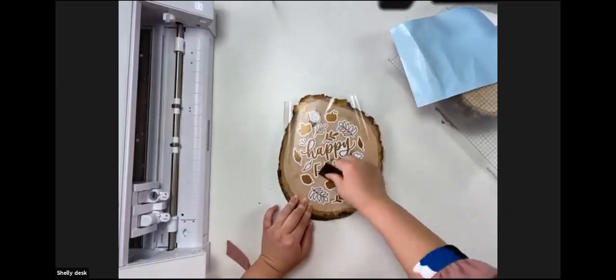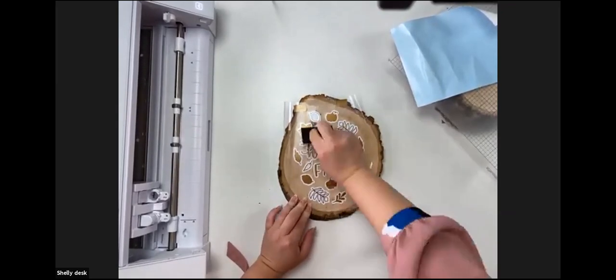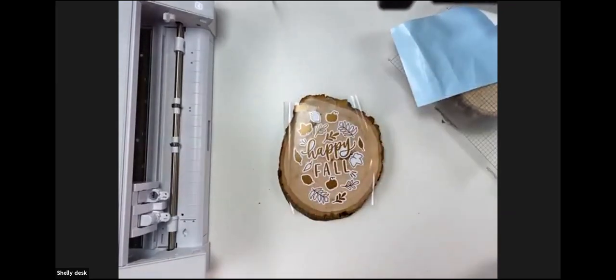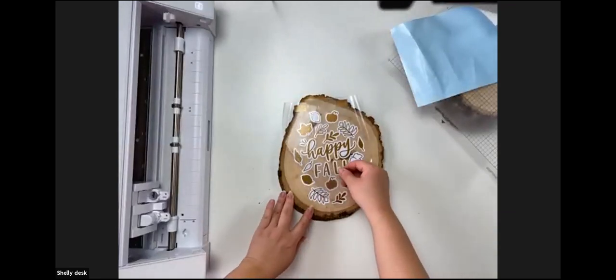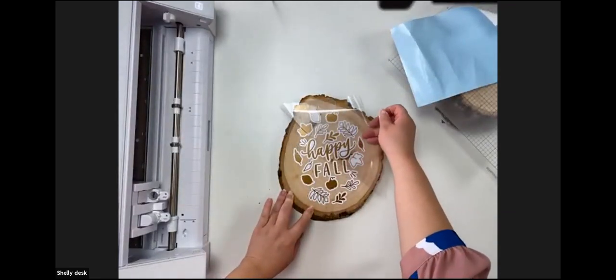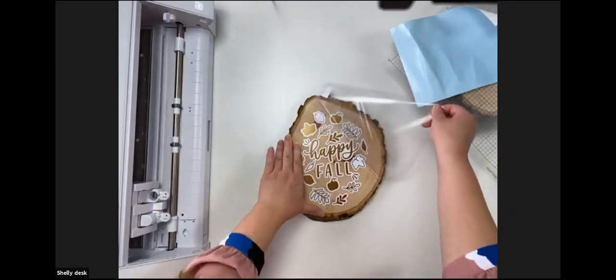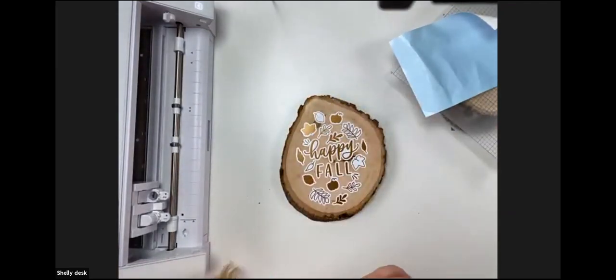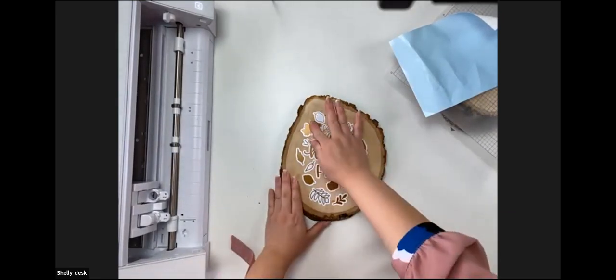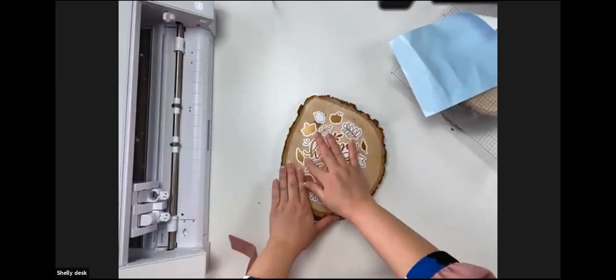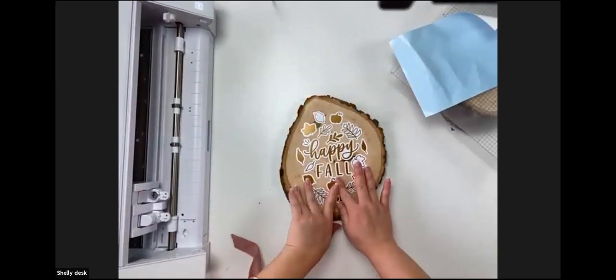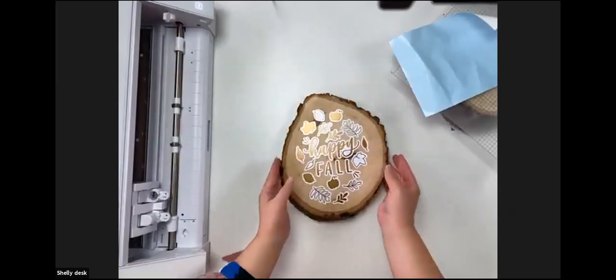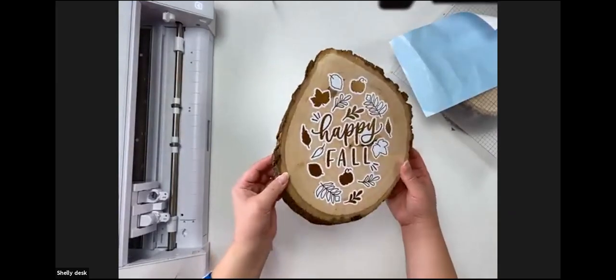And it should be ready to go in just a second. And there it is. And then you just take off this excess part right there. And also, honestly, if your transfer tape is still good to go, I would reuse it. I love reusing transfer tape because you don't need to get new pieces every time. But yeah, there you have it with the design.